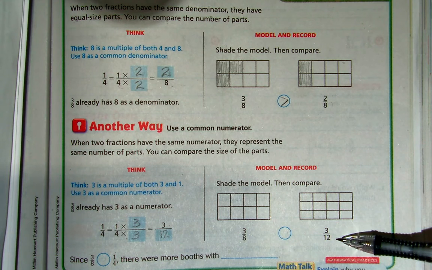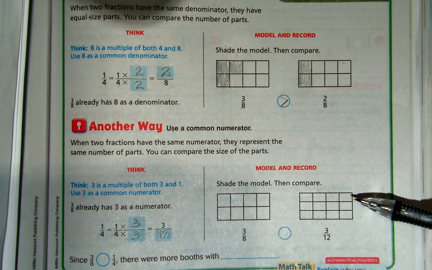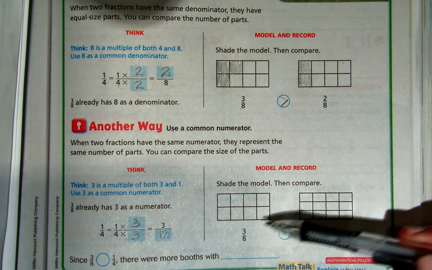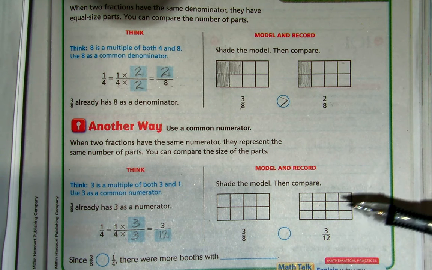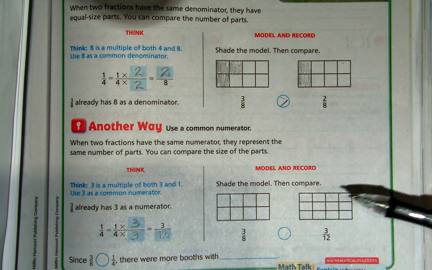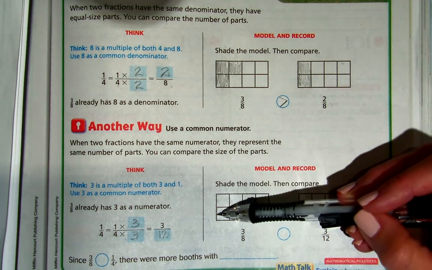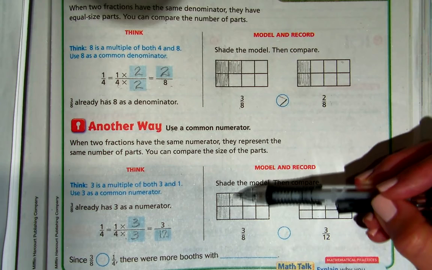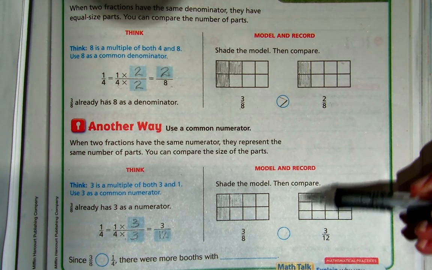This would probably help more with a model so that we can actually see that 8s are larger parts than 12s. If you divide something into 12 parts, the parts are going to be much smaller than if you divide it into 8s. So we're going to shade 3/8 over here, and we're going to shade 3/12 on this side.